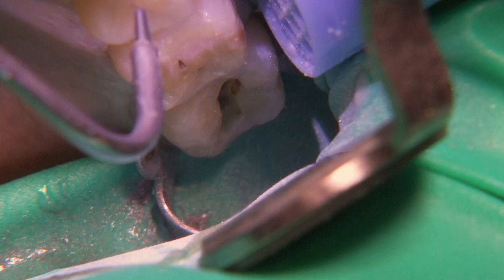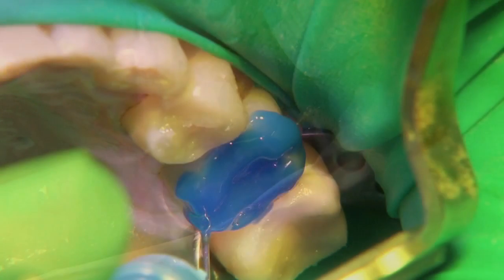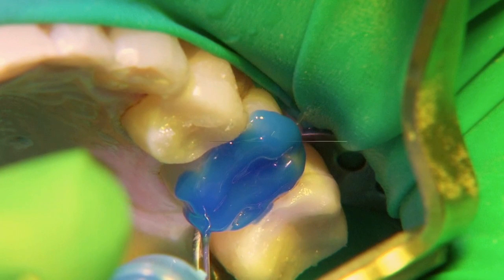We then acid etch the teeth and put them in. Usually we do every other one.